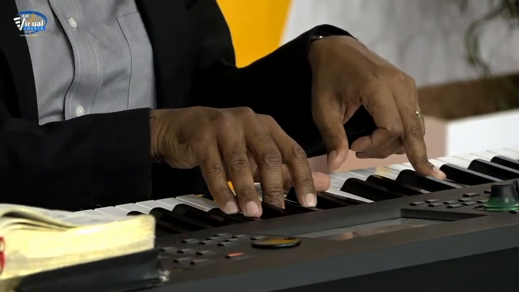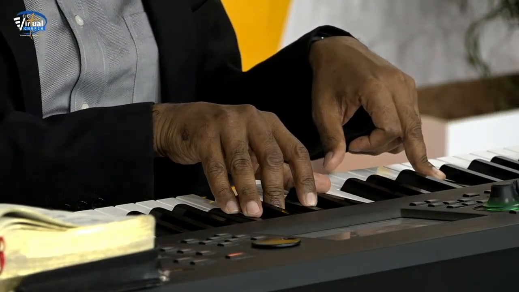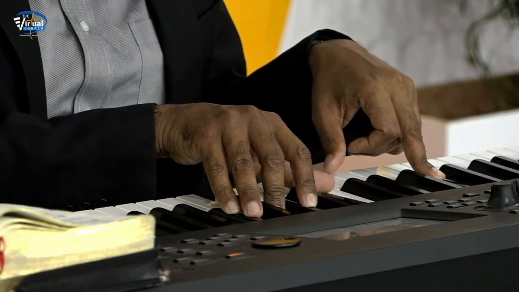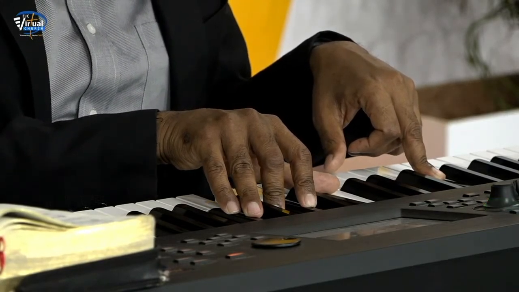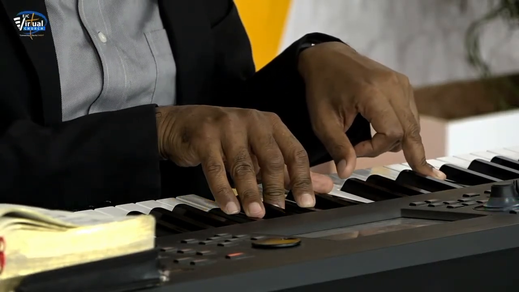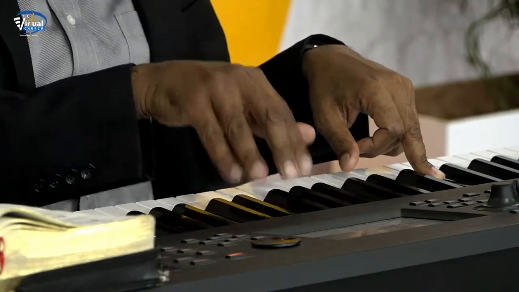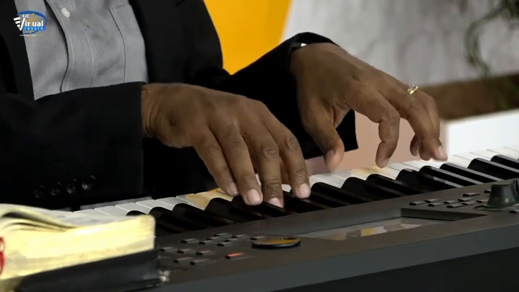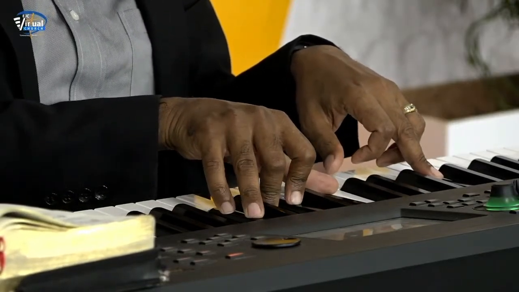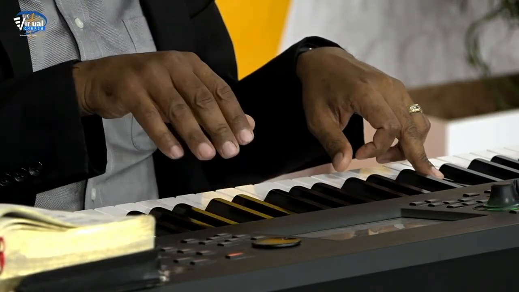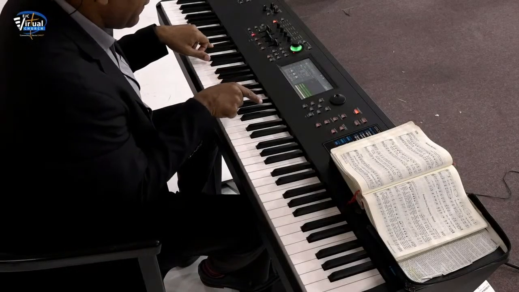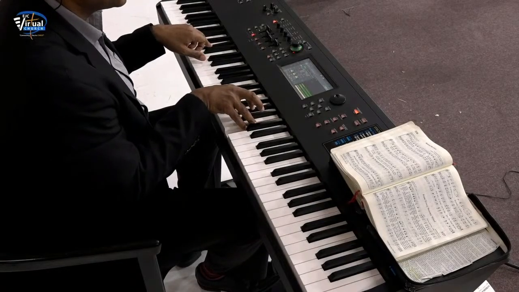Now remember we spoke about when we're going from the root chord or the first chord to the 4th chord, we play the 7th, and in this case the 7th in A flat is G flat. And we play that 7th, and we're still sitting on the A flat chord, just a different inversion.